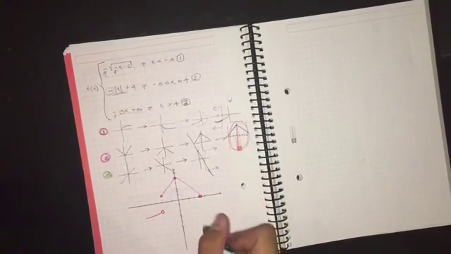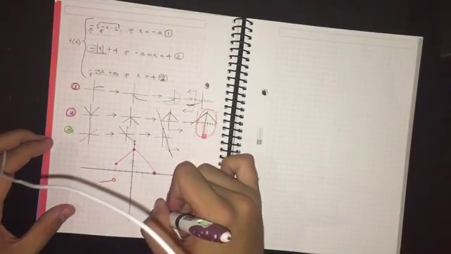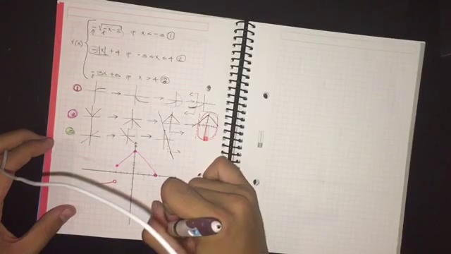So it doesn't touch the 4, so it's a gap, and then it would be this line, and it's like this.